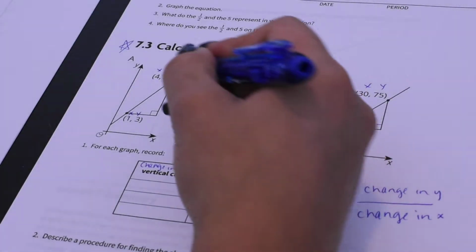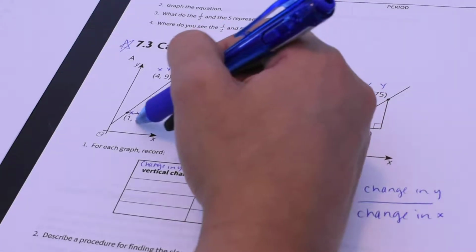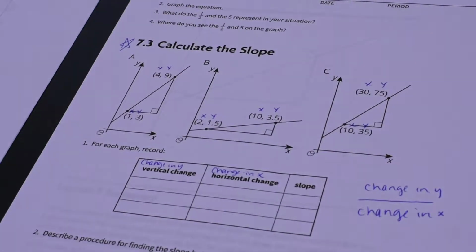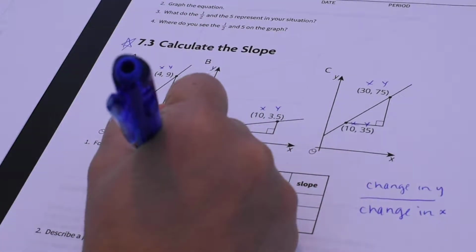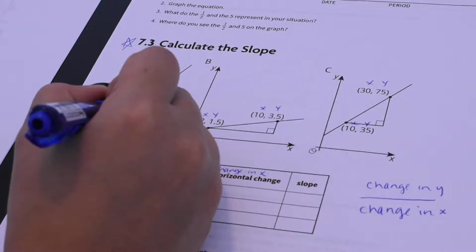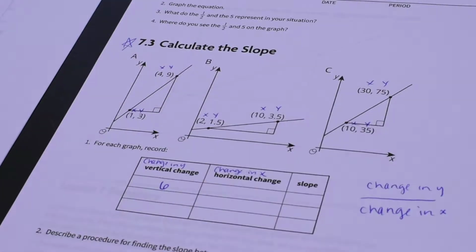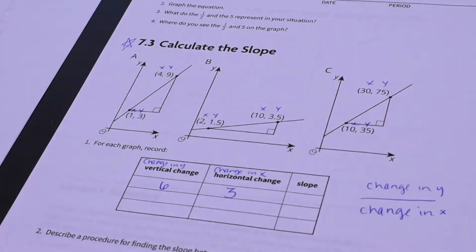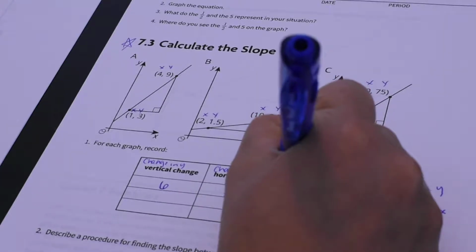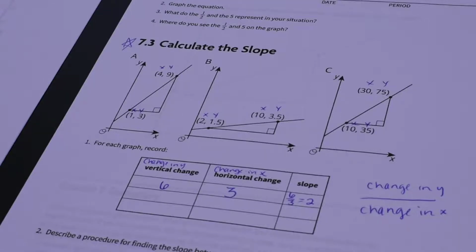All right, so if we're looking at A, what's my vertical change? What's my change in Y? I go from 3 to 9. So my change is, you should say, 6. My horizontal change, I go from 1 to 4, right? 1 to 4. That is a change of 3. So my slope is 6 over 3, which is also 2. 6 over 3 is 2 when you simplify.